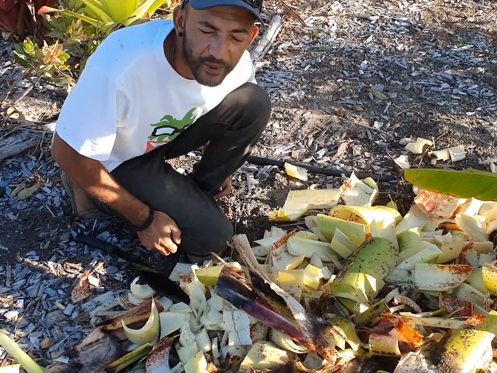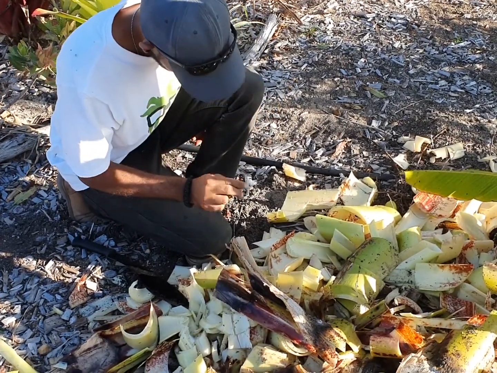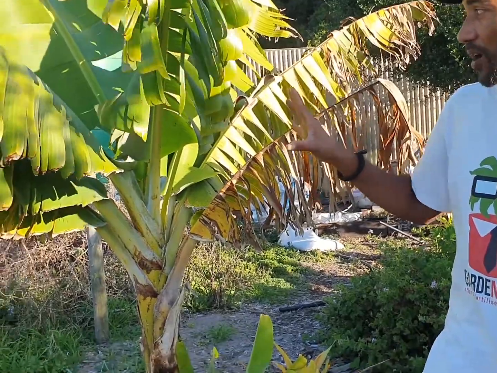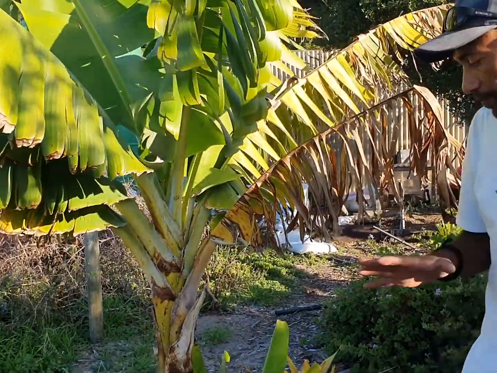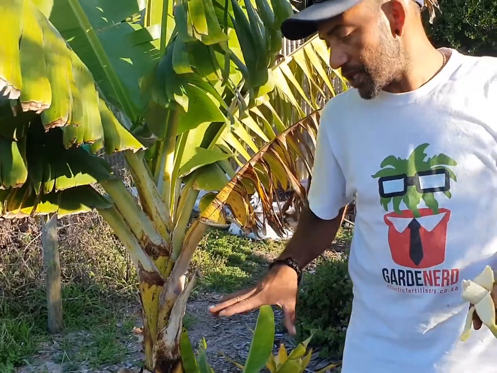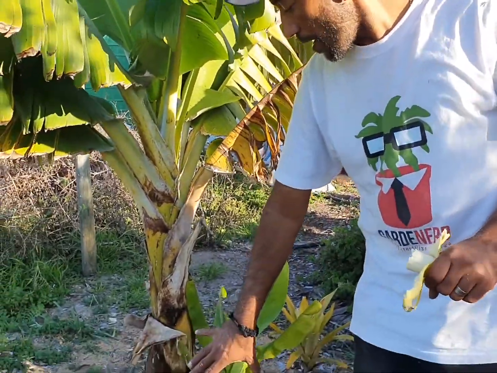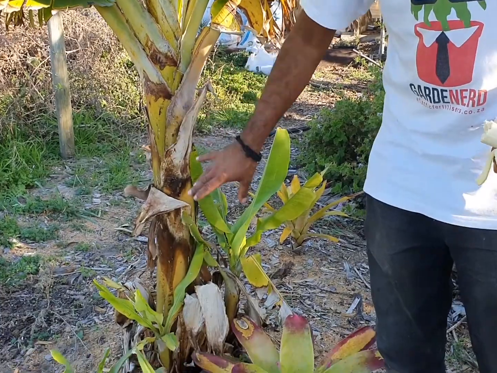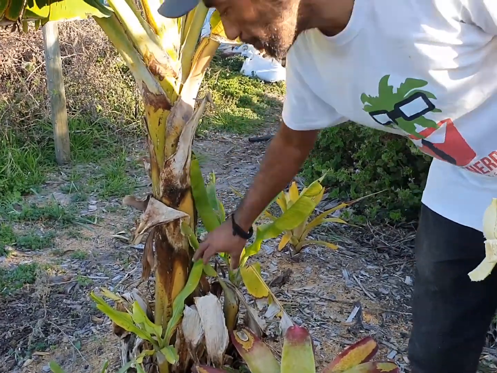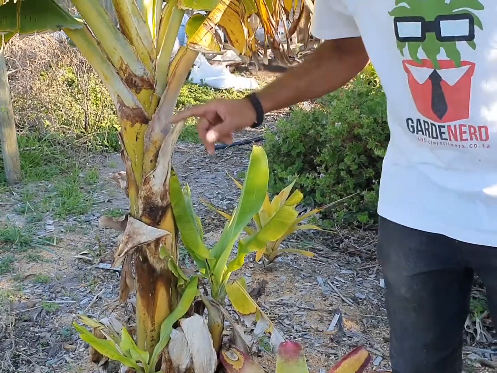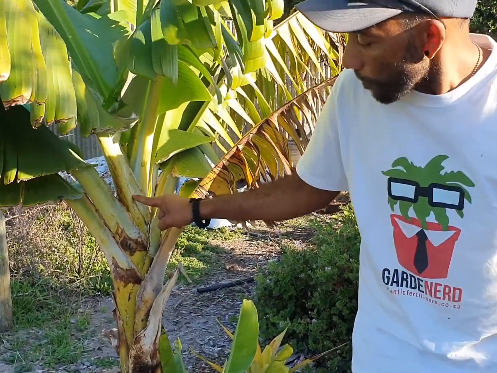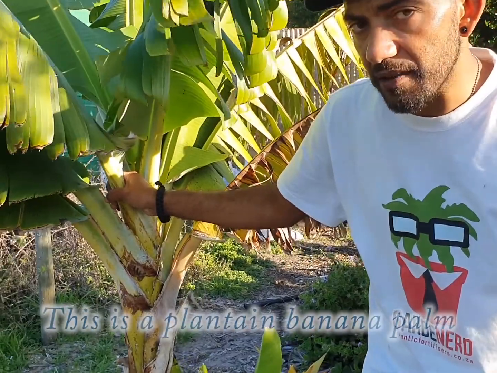Now, let's wrap this all up. This is the fruiting banana, which is this one here. Okay? This one is a plantain banana. And aside from the coloration of the pseudostem, and I'll put some information in the description, one of the other key features of a plantain is the almost absence of the petiole.